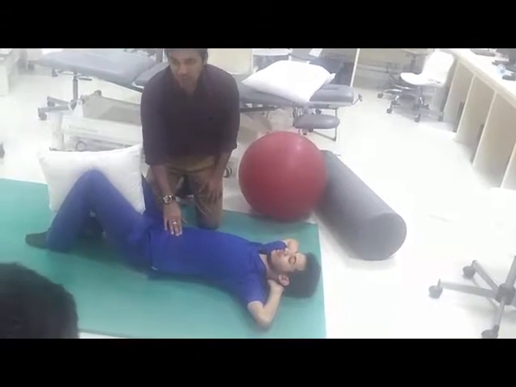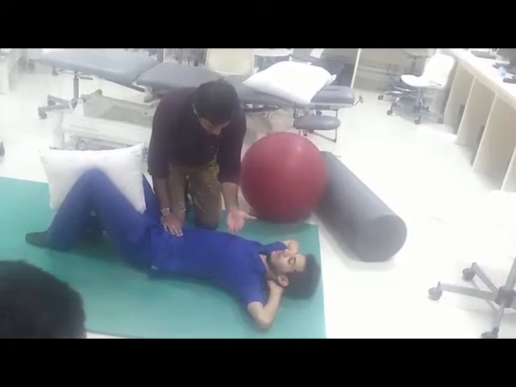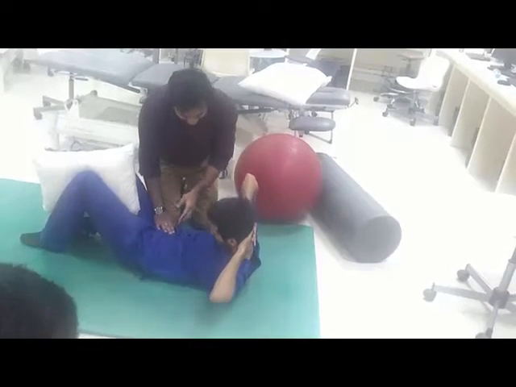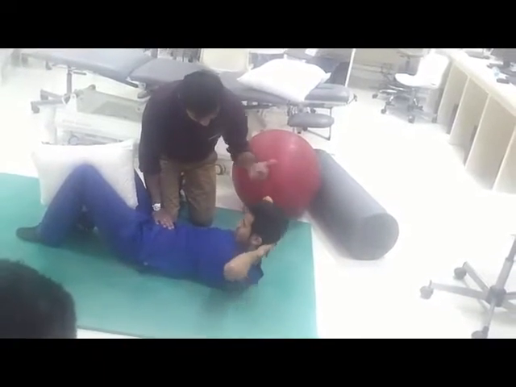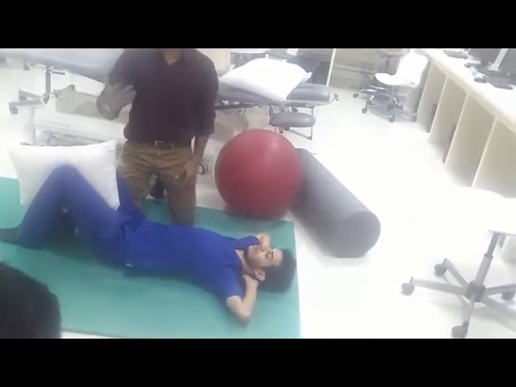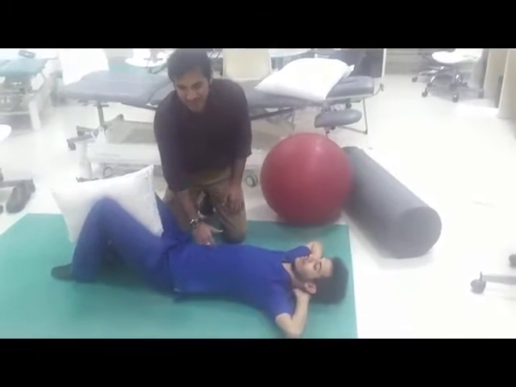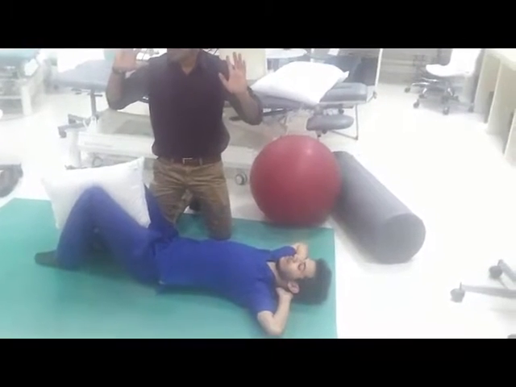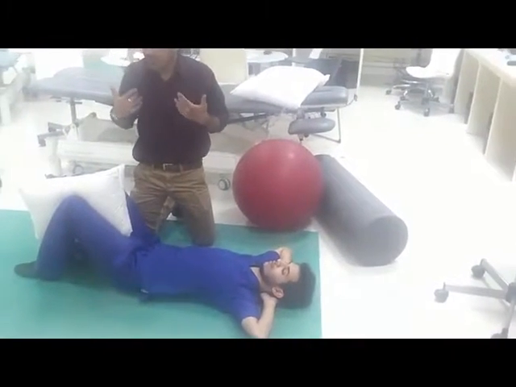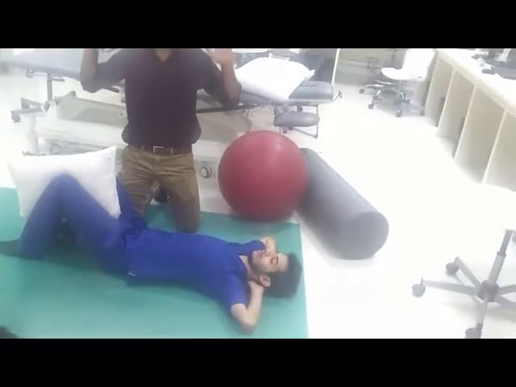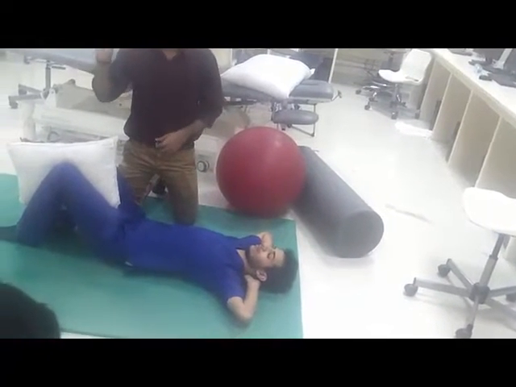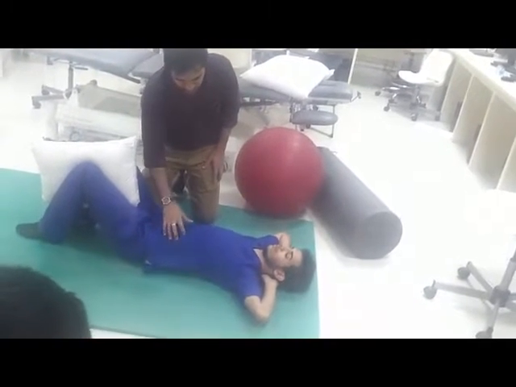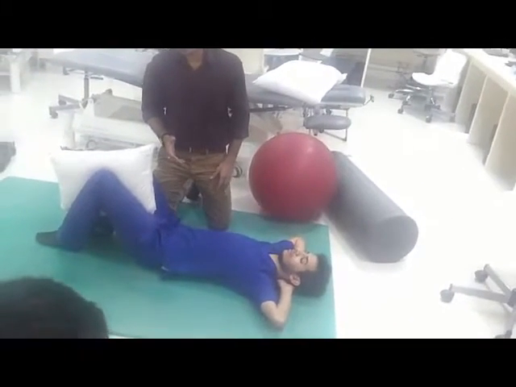Now we have to do for obliques. Come straight. Come up. Go right. Yes. Again, come straight. Okay. Go back. So we have to do for obliques, right obliques and left obliques. One of the important things, when the patient is coming up, he has to take deep breaths. When the patient is going back, they have to exhale out. So this is very, very important. So we are concentrating on abdominals and oblique muscles.